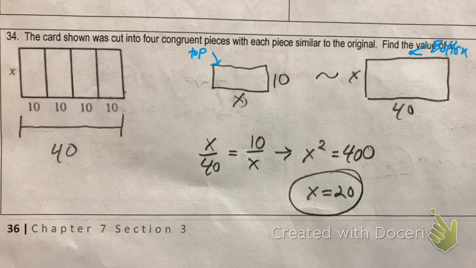Well, there's no real scale factor because I can do the top is X over 40 is one ratio. But it has to equal the ratio of the other sides, which would be 10 over X. Which then we could use our cross multiplication or means extremes property, come up with X squared equals 400. So X either equals a positive or a negative 20.